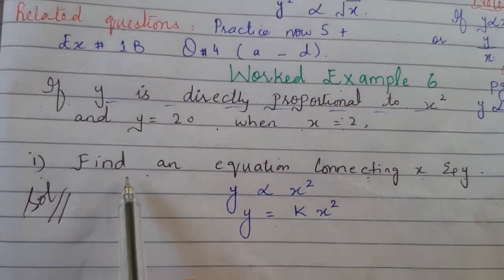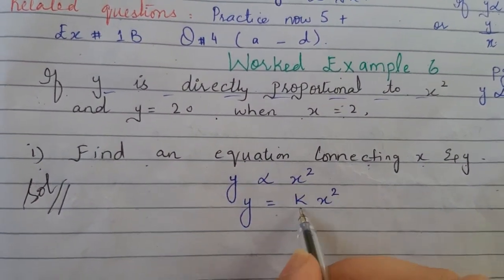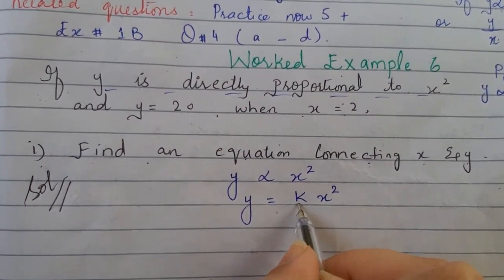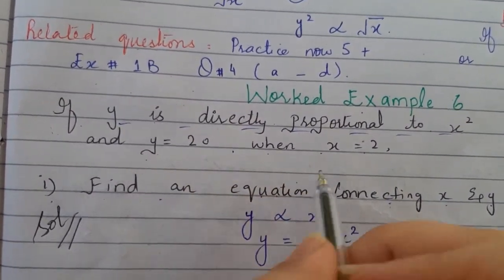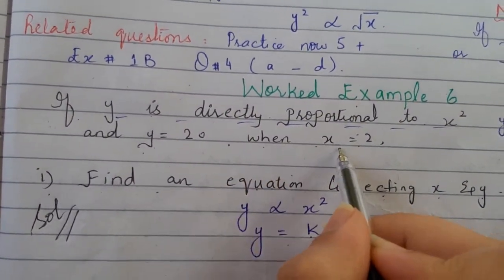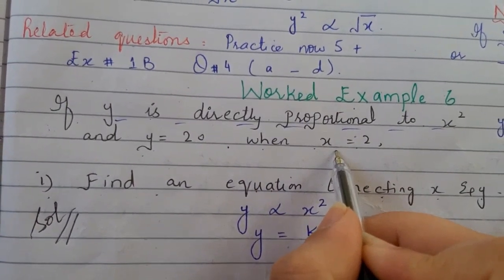So for finding an equation, we have to find the value of k, and how can we find it? You can see from your question that the value of y is given to us. Similarly, the value of x is also given.